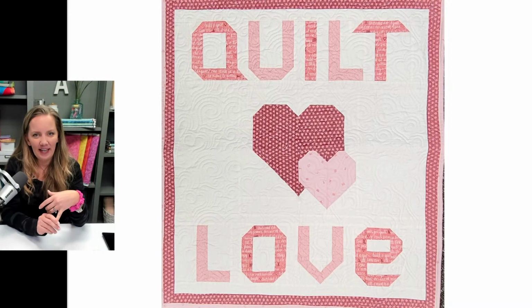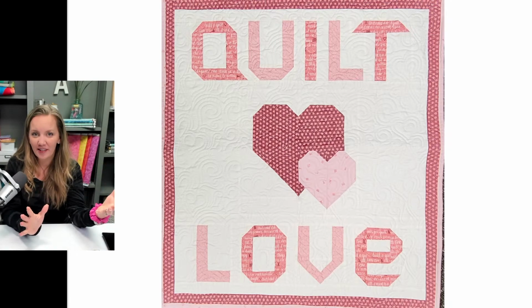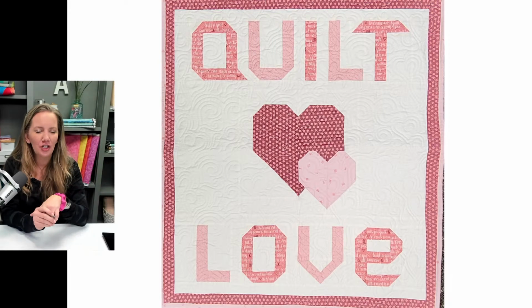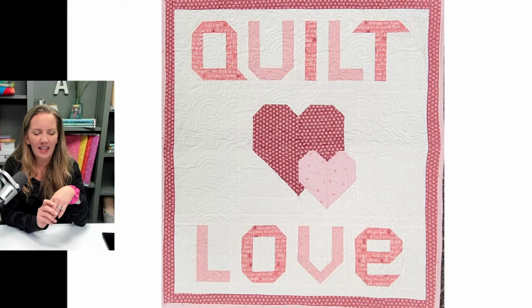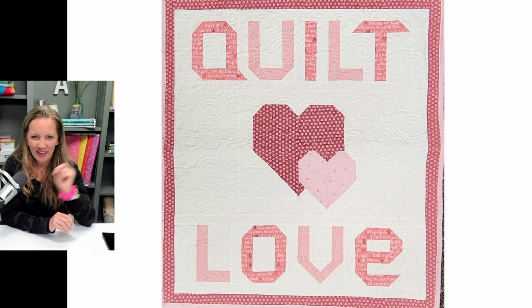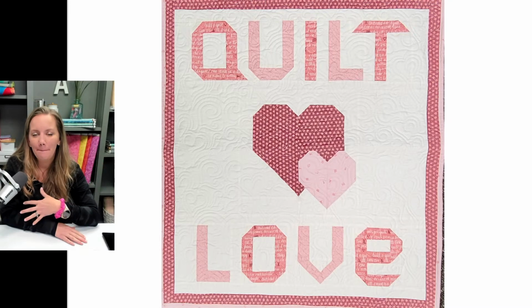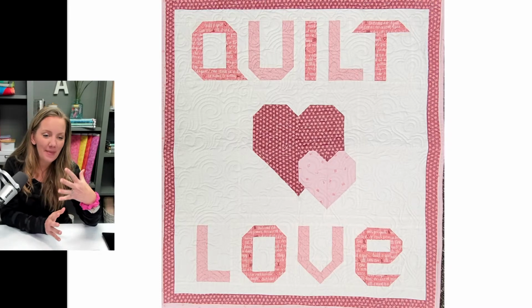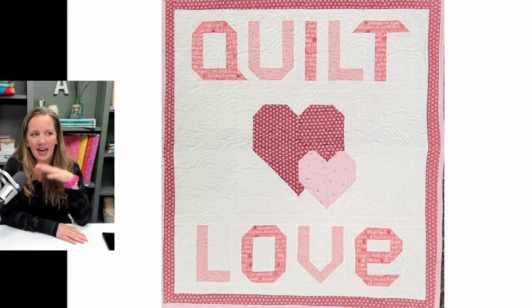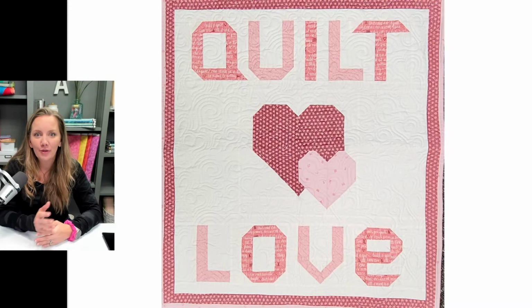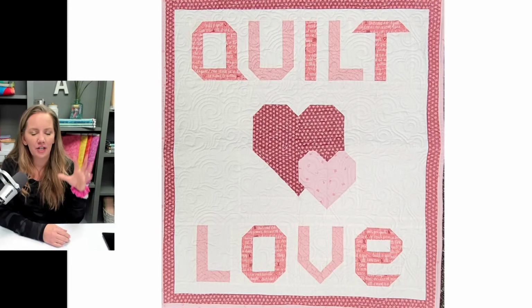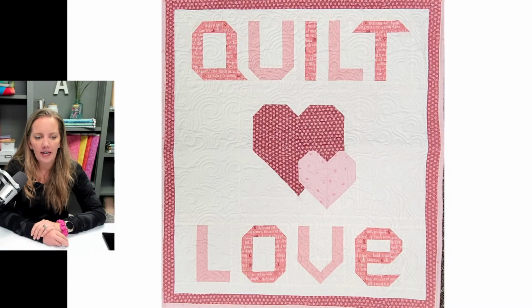So if that's the case, if I'm going to just use one thread color, I like to look at the whole quilt and kind of get an idea how much lighter areas and how much darker areas are there. I think the artistic term is value, but is it mostly medium? Is it mostly light? Is it a mix? And then I pick a thread that's going to kind of hit the middle of that. So if we look at this Quilt Love quilt, it's mostly white, right? There is a little bit of the darker red and some lighter pink, but the bulk of it is that white background.